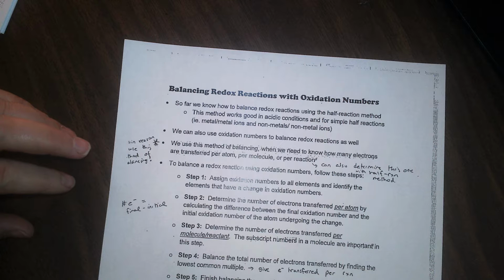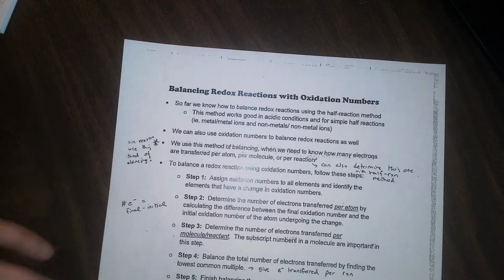Step 1, you have to go through and do all of the oxidation numbers, and then you have to identify which ones are reducing and which ones are oxidizing, which ones we have the change in. The next step is determine the number of electrons transferred per atom. So this is key, this per atom piece right here.